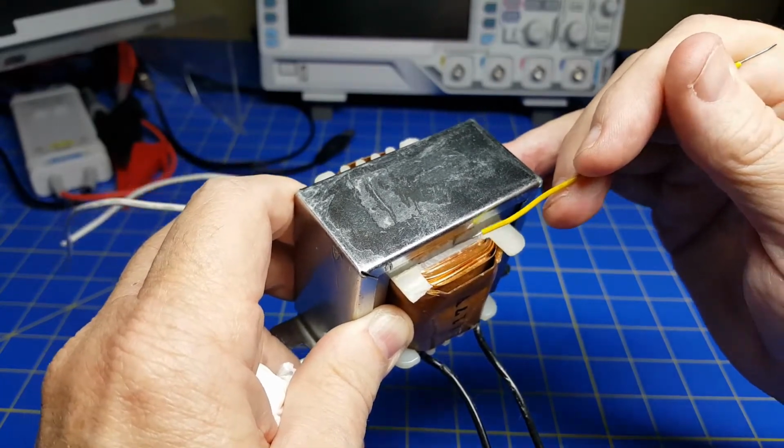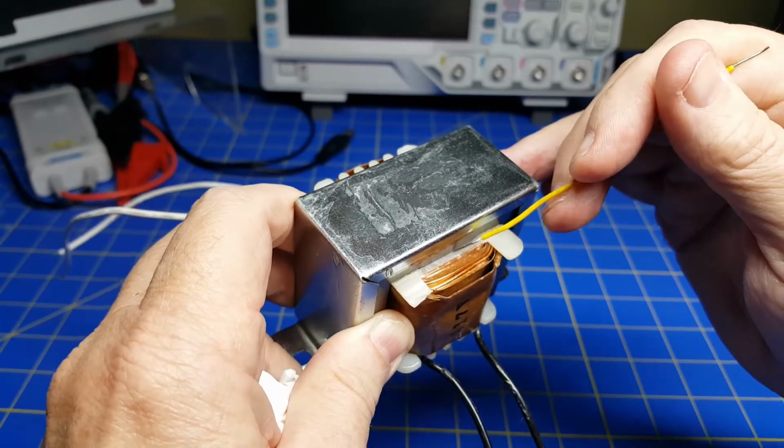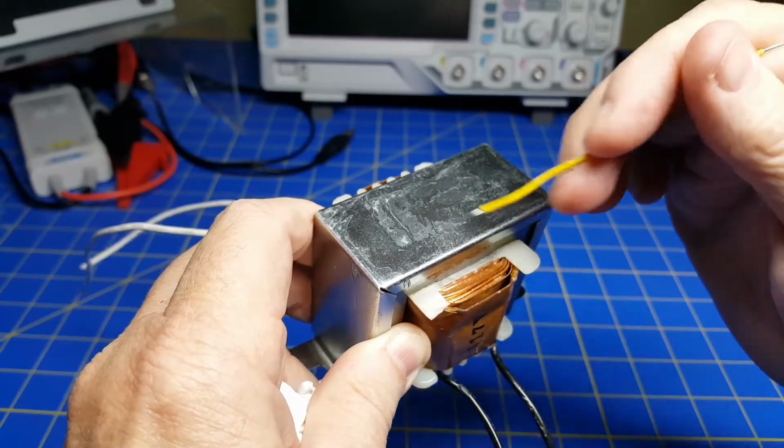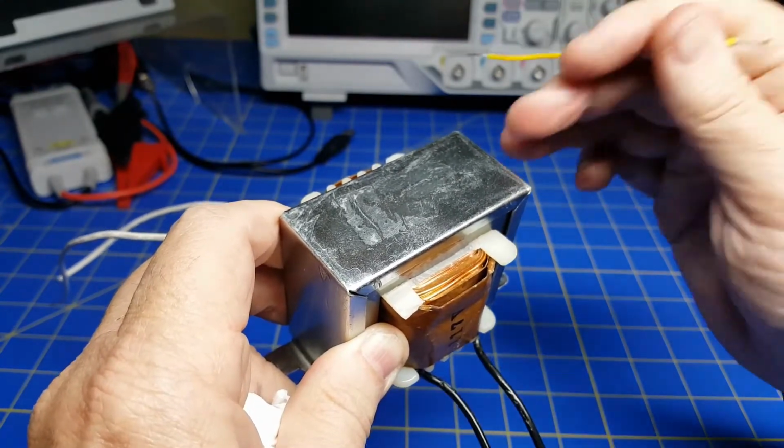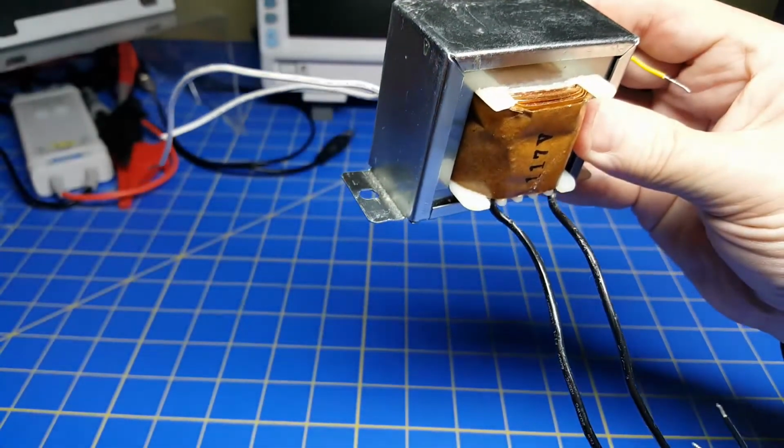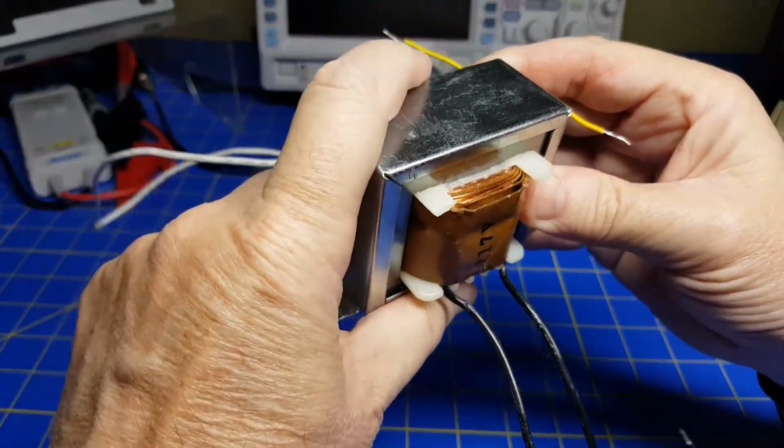So now we know that we've got the 120 volt winding wrapped around the core internally, and wrapped around that 120 volt is a 12 volt winding. So we're starting to understand what we got here.